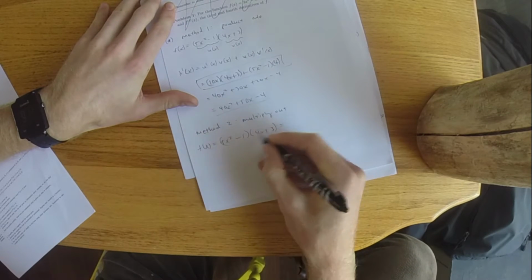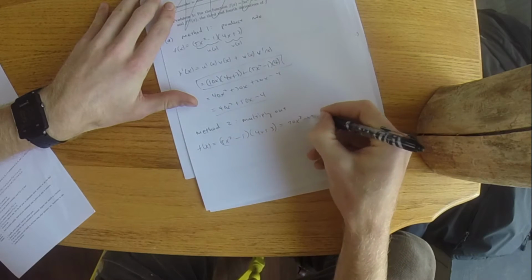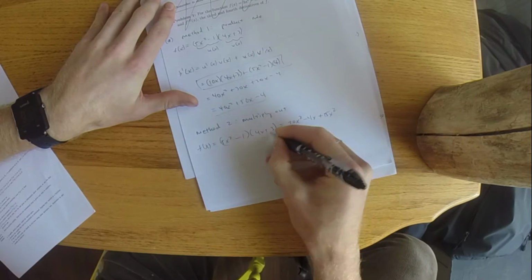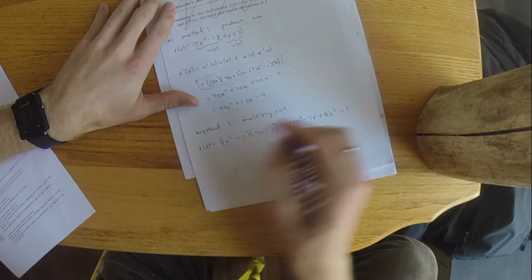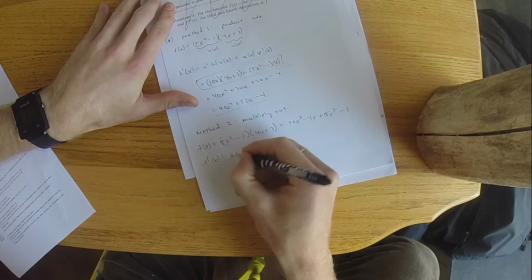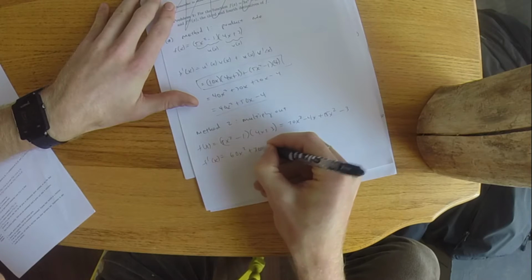Right, this is equal to, if we multiply this out, 20x cubed, right, minus 4x plus 15x squared minus 3, right? Now, if we want our f prime of x, we can just use the power rule, right? This is 60x squared plus 30x minus 4.